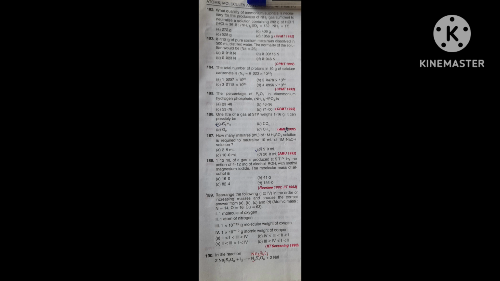Here ammonium sulfate is equivalent to 2NH3, and this NH3 will neutralize the HCl. Hence ammonia gas is equivalent to HCl. Ammonium sulfate is equivalent to 2NH3, and 2NH3 is equivalent to 2HCl.